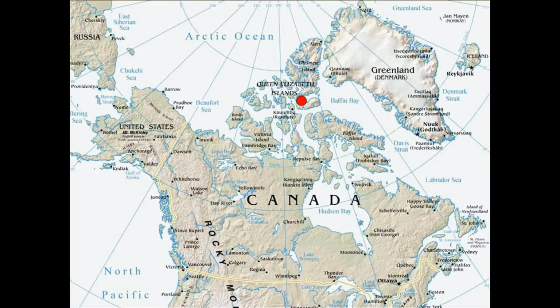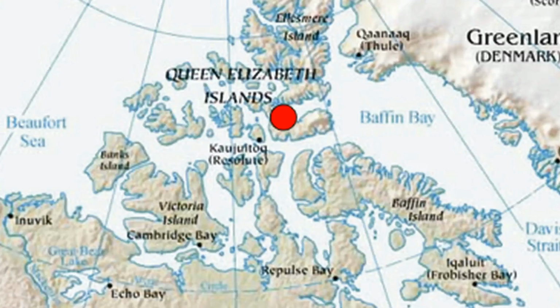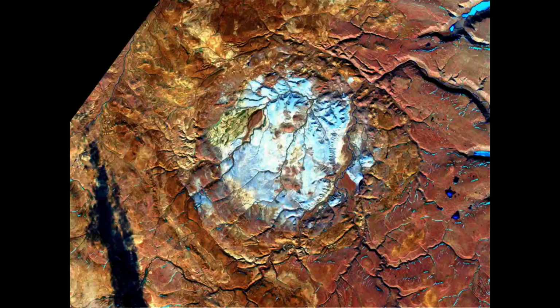And so at Haughton, again, we're way up on Devon Island in the Canadian high Arctic, roughly on a parallel to Resolute Bay, which is where we fly out from. It's about a 45-minute Twin Otter flight from Resolute Bay. It's relatively accessible by Arctic standards. It's an absolutely amazing place to work.